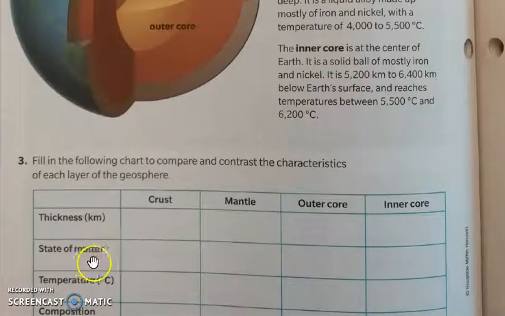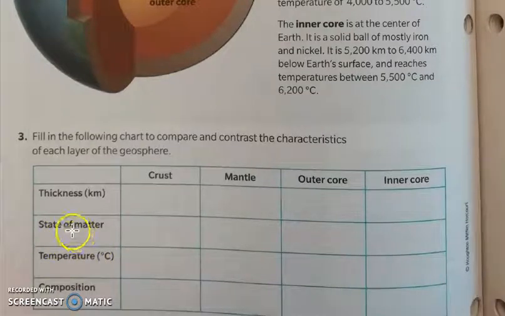The state of matter, like I said, is whether it's liquid, solid, or gas. You're basically only dealing with liquids and solids here. The temperature, okay, you know how to do that. That's this degrees Celsius. And the composition means what is it made out of? What is it made out of? So like, for example, the inner core here we see is made out of nickel and iron. Okay, so that's what you would write down for here.